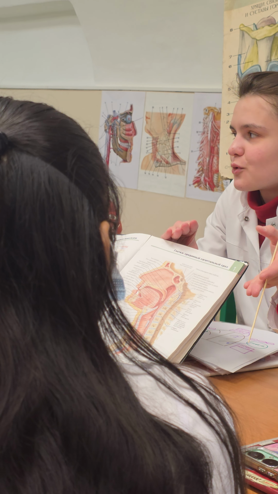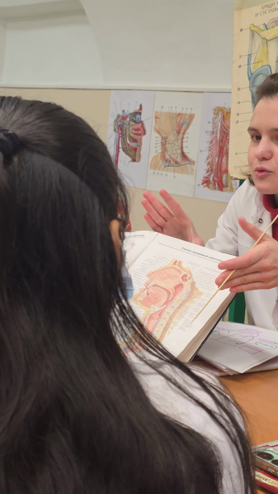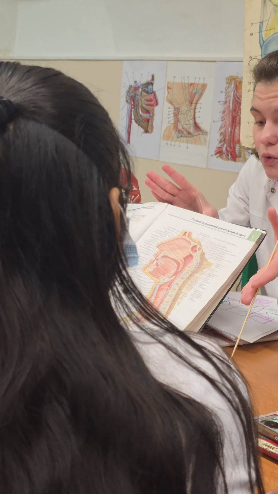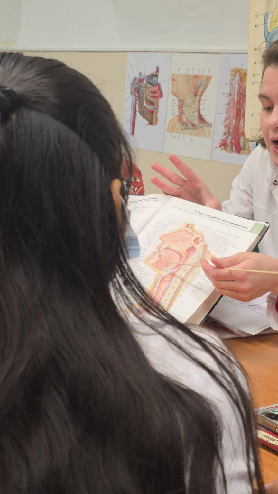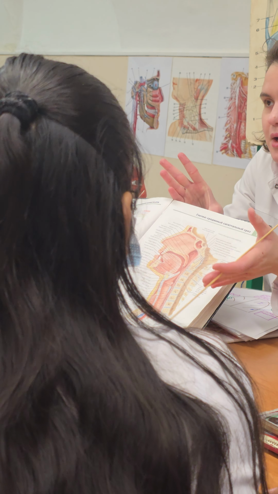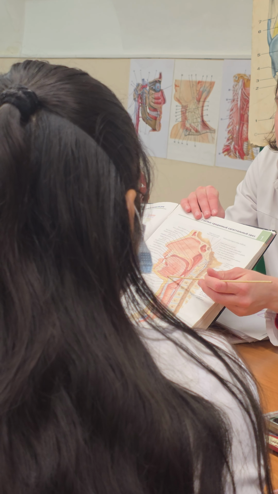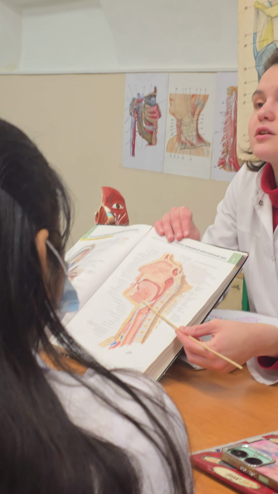The larynx is a sound box. What is situated in this sound box? Vocal cords, of course. Without the larynx, without vocal cords, we won't be able to speak. It is very short, situated just below the hyoid bone.